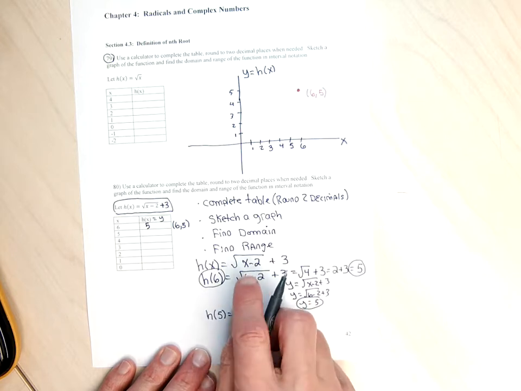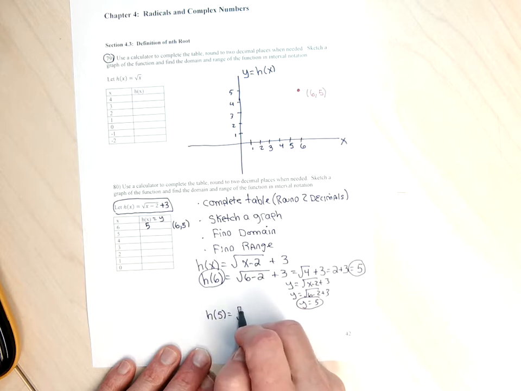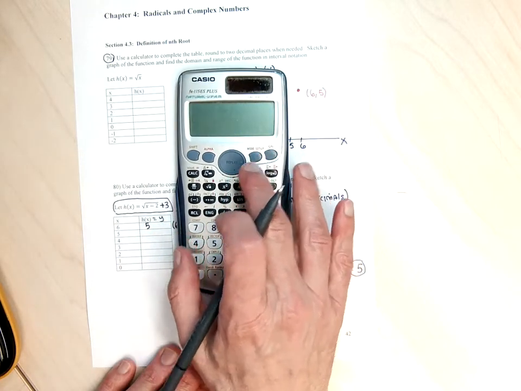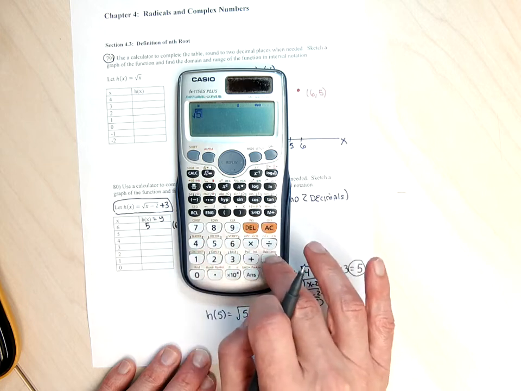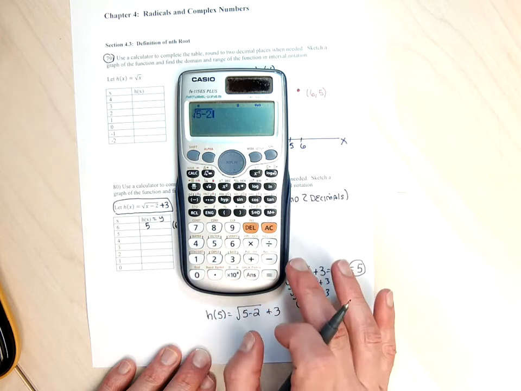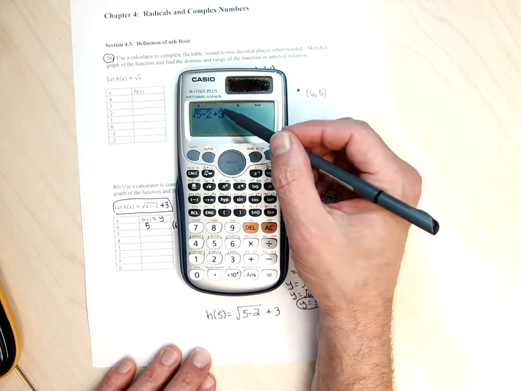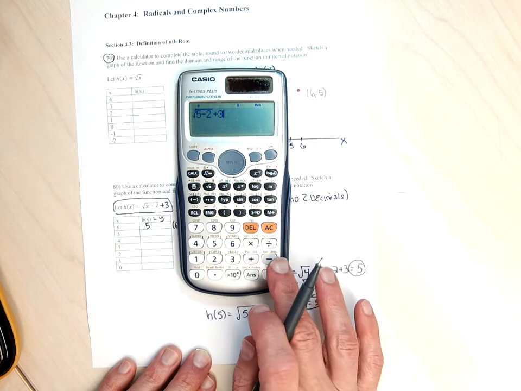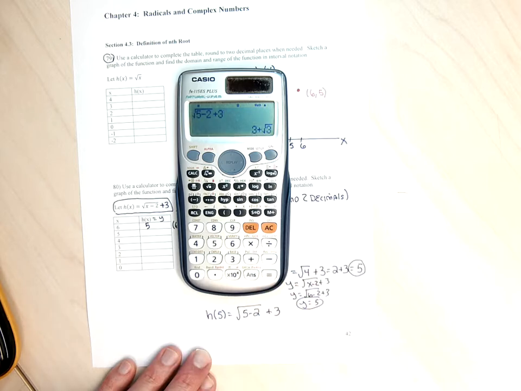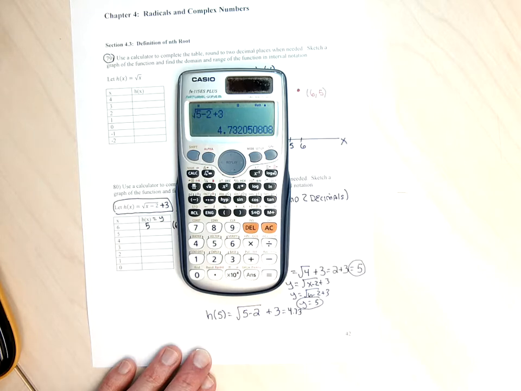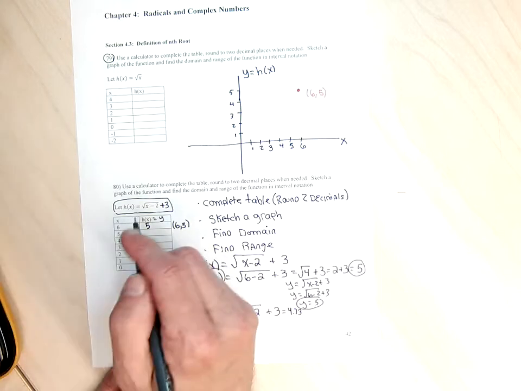So for h of 5, I'm just going to change that x to 5. I'm going to do the square root of 5 minus 2 plus 3. My calculator is going to help me speed up the process. So the square root of 5 minus 2, out of the square root by using the right arrow, and then plus 3. Make sure the square root doesn't extend under the plus 3. And that's not graphable for me. I'm going to hit the SD button to make it into a decimal, and I'm going to round to 2 decimal places. So my second y is going to be 4.73.